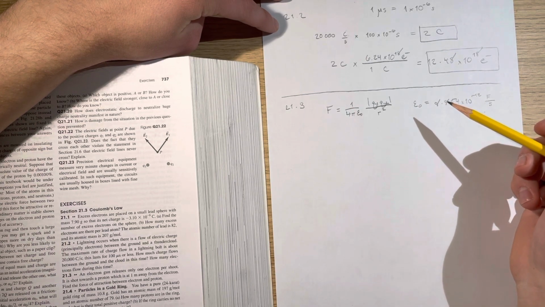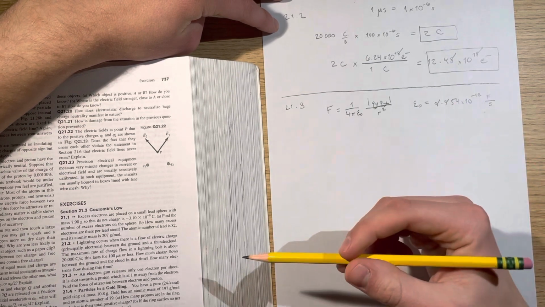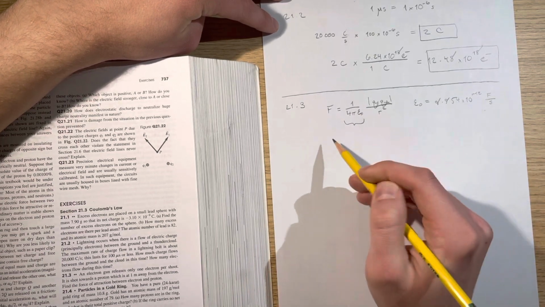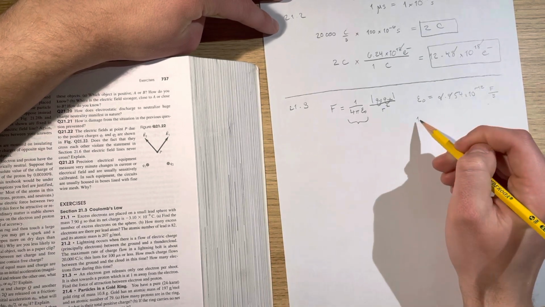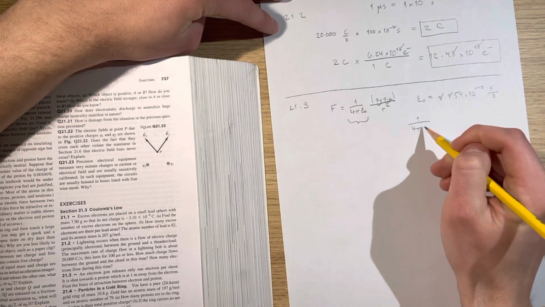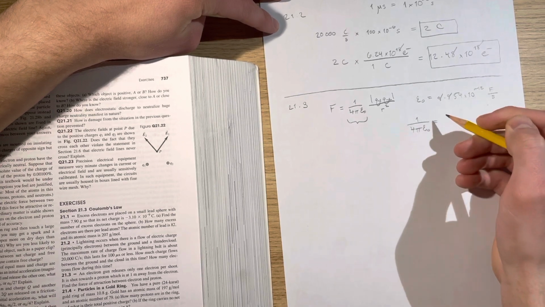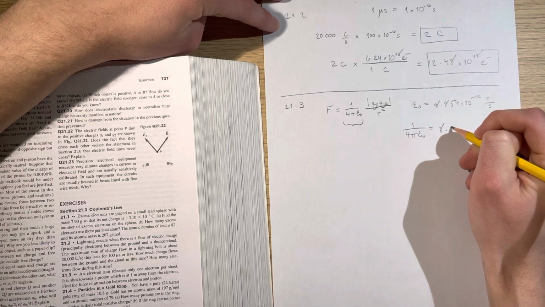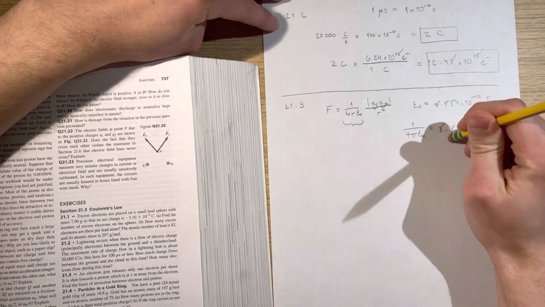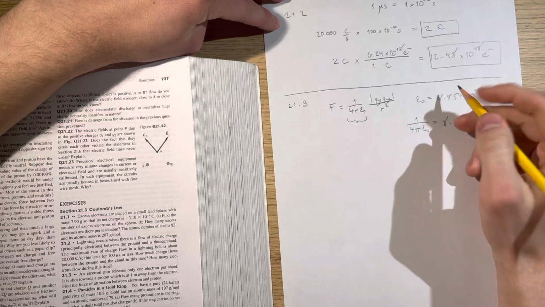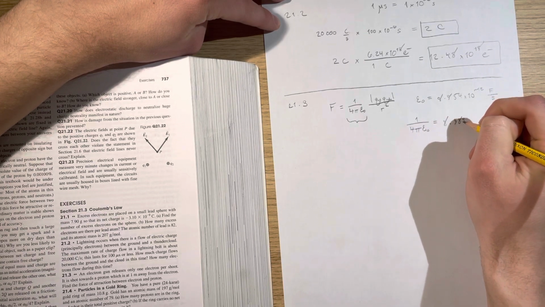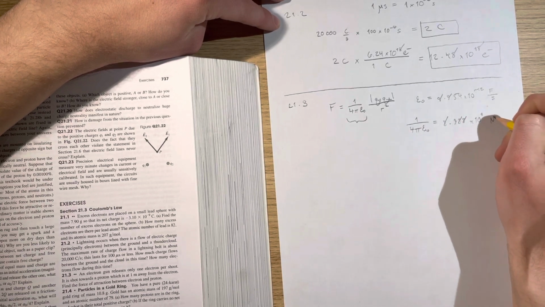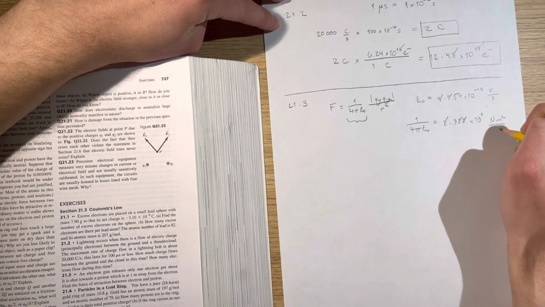Most of the problems in this book, I think, are in a vacuum, so you could honestly just memorize this. 1 over 4 pi epsilon naught, as it says in the textbook, is equal to 8.988 times 10 to the 9 newton meters squared per coulomb squared.